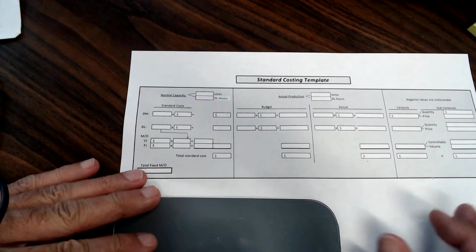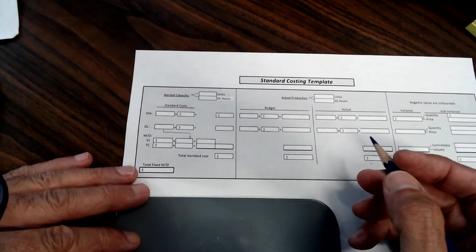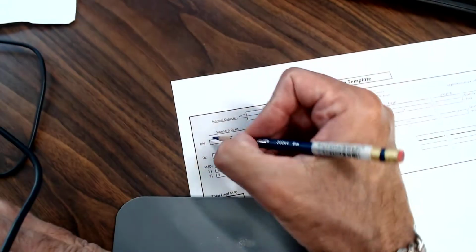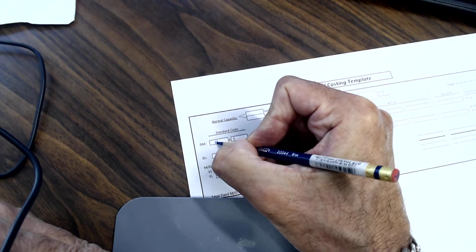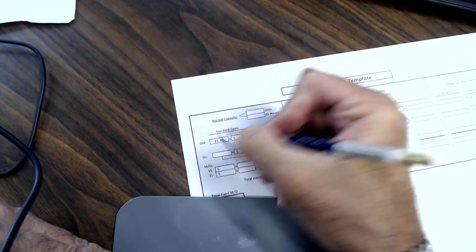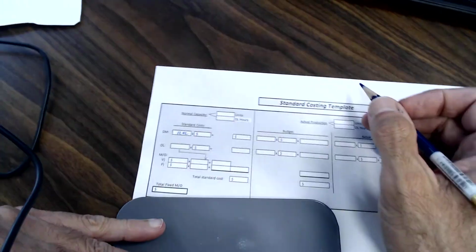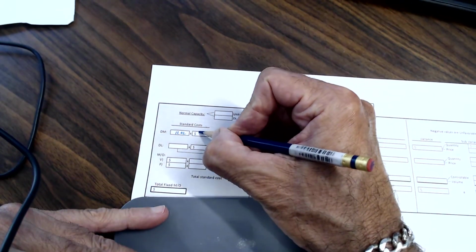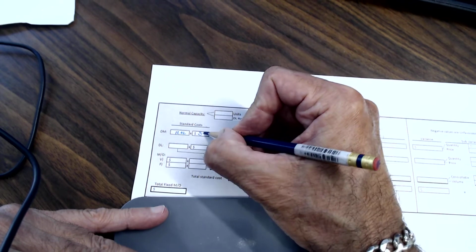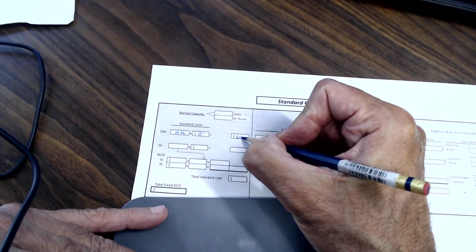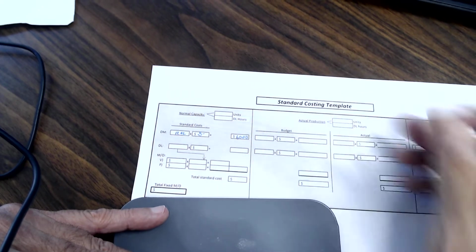In all of our problems, they have to give us the standard cost. So I'm going to say that in our example here, one product takes 12 ounces of direct materials that cost $5 an ounce. Therefore, each product should be taking $60 of direct materials.